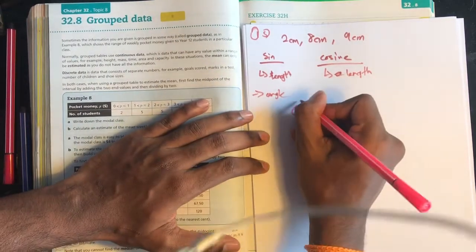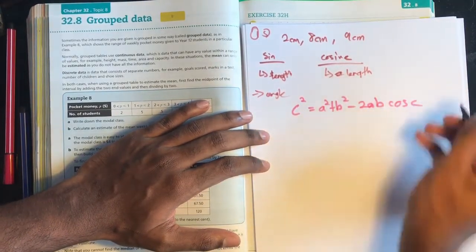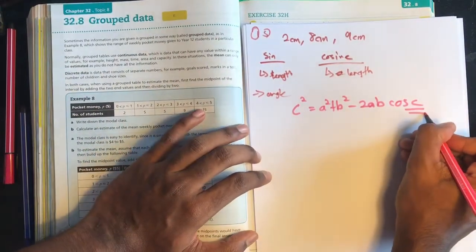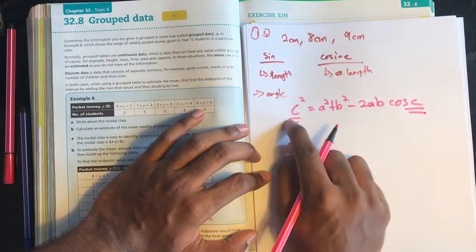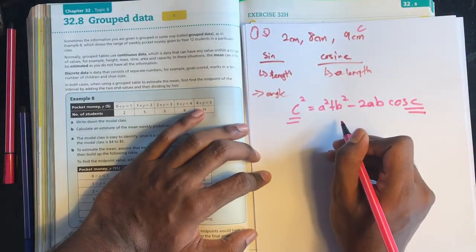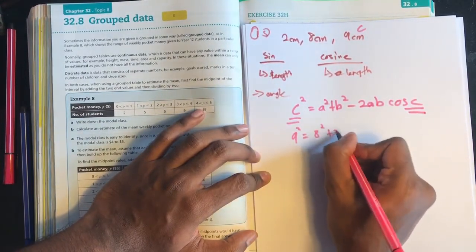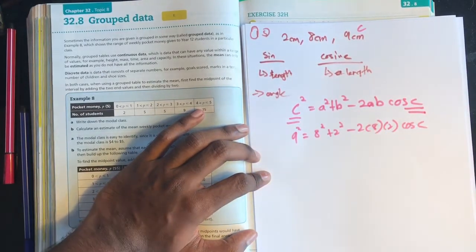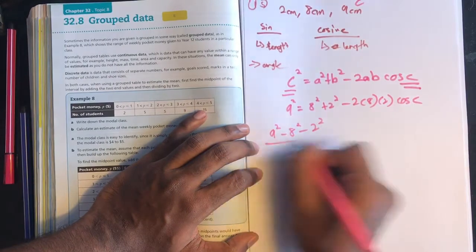A little recap, cosine rule is c squared equals a squared plus b squared minus 2ab cos C. Some of you might learn starting with a, up to you. But you need to take note, if you want to find the largest angle, because your angle will be given by the cosine function, you need to make sure that the value you substitute here for c is the largest. The largest is 9, so I will put 9 as c, a and b either one, doesn't matter. So 9 squared equals 8 squared plus 2 squared minus 2 times 8 times 2 times cos C. We are searching for cos C, so shift, 9 squared minus 8 squared minus 2 squared, divided by negative 2.